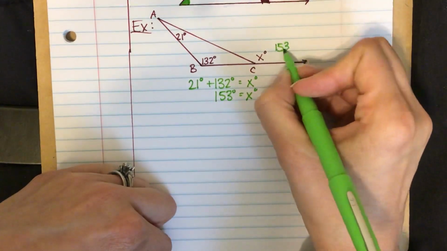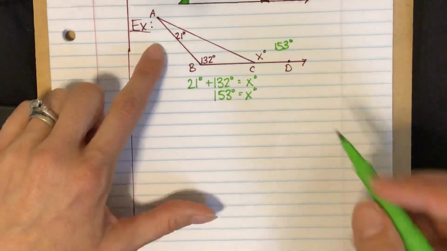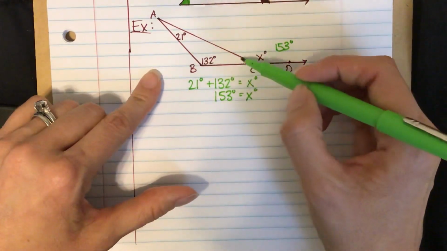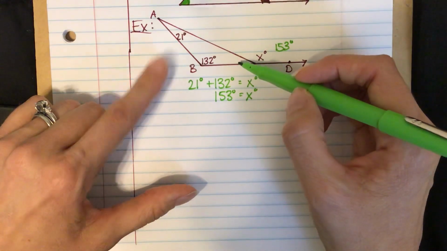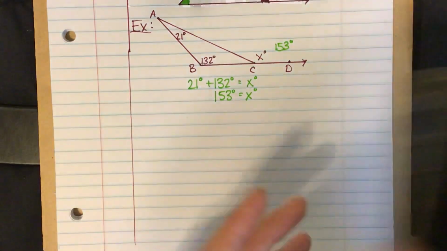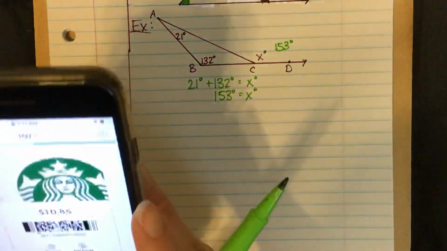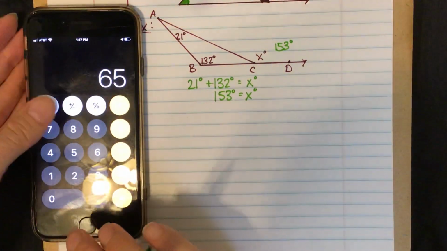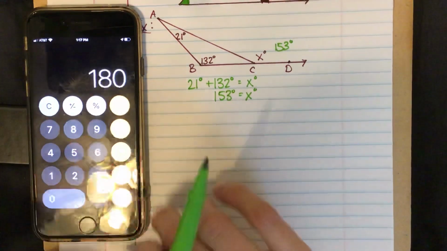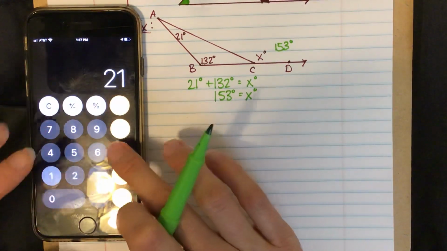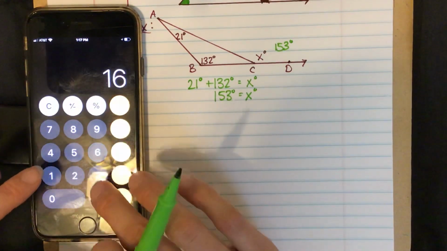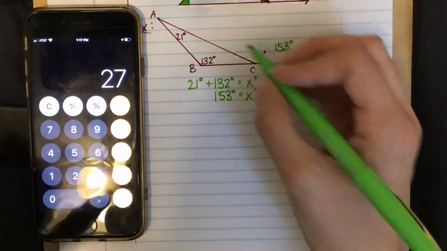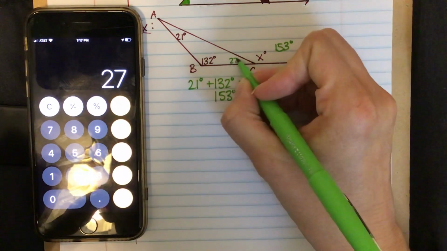This is 153 degrees. If you want to check your work, you can always use the triangle sum theorem to figure out what this angle is. So if I were to do that, let's see. Okay, so 180 minus 21 minus 132 is equal to 27. So that means this angle right here is 27 degrees.